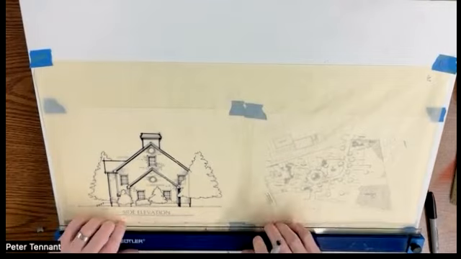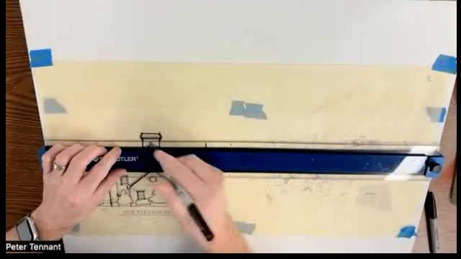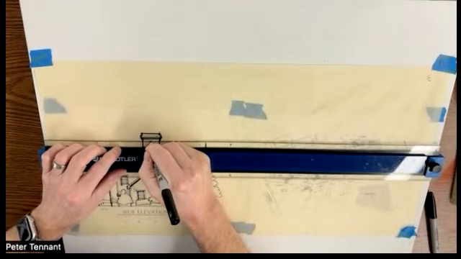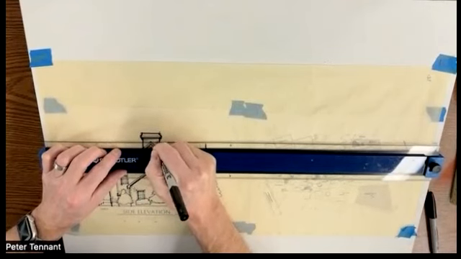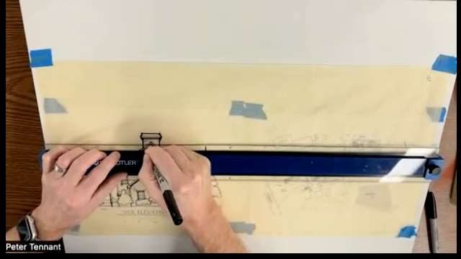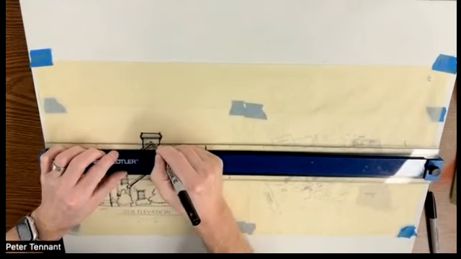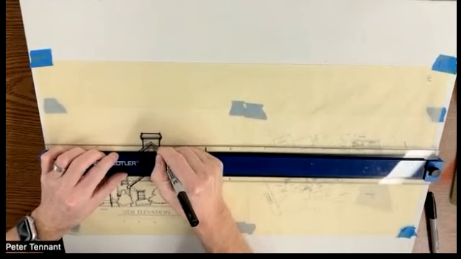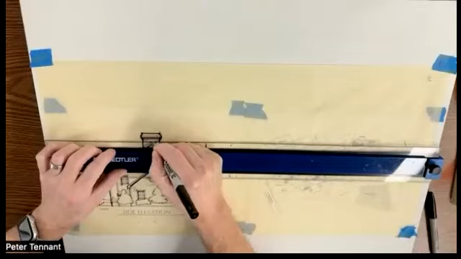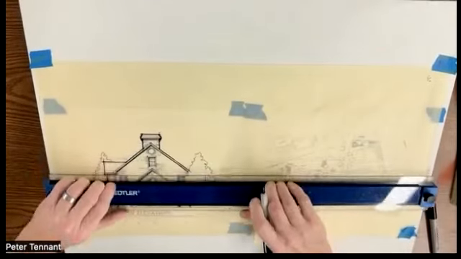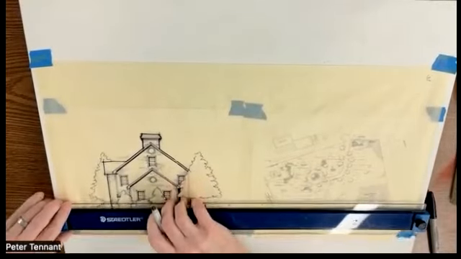For brick, I try and do a couple different things. If possible, put them a little closer together. But the same rules apply. And I'm going to do a little. Just going to do the horizontals for now, but I'm going to come back and rip the tape off my drawing.